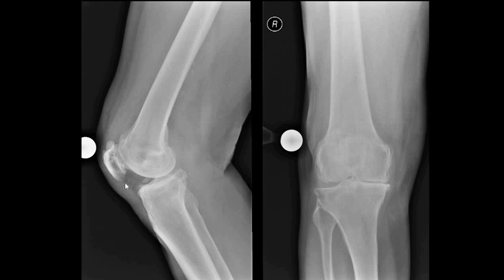And in the lateral X-ray, we can see osteophyte formations. So this is gonarthrosis, or osteoarthritis of the knee, which is a severe case where we need a surgical repair, or better to say a prosthesis to be implanted.